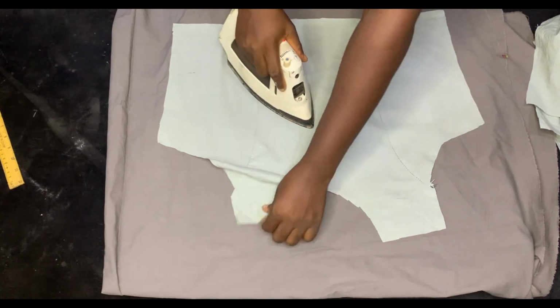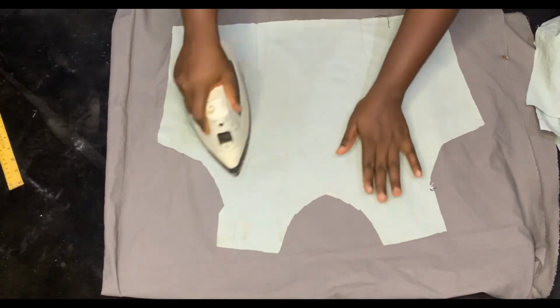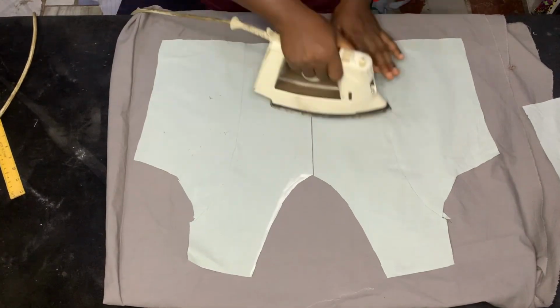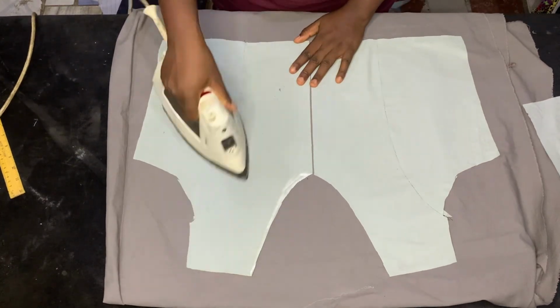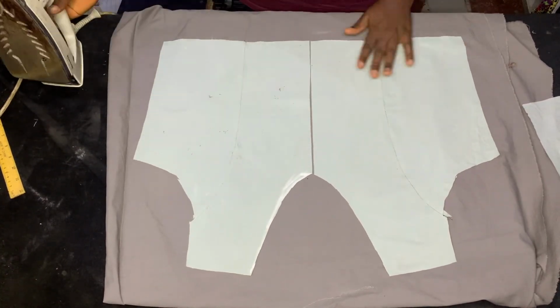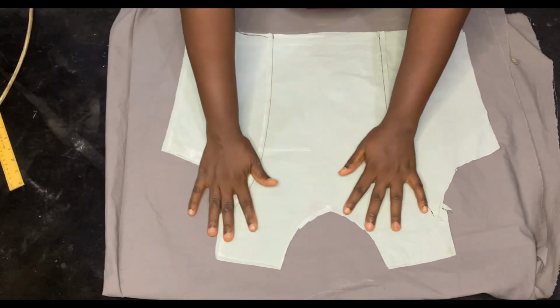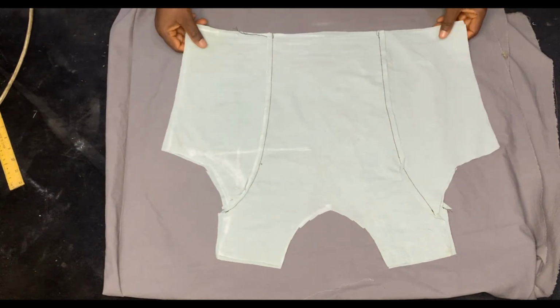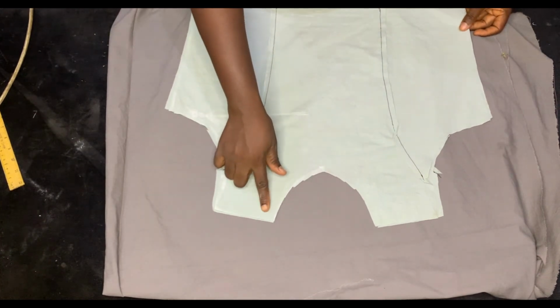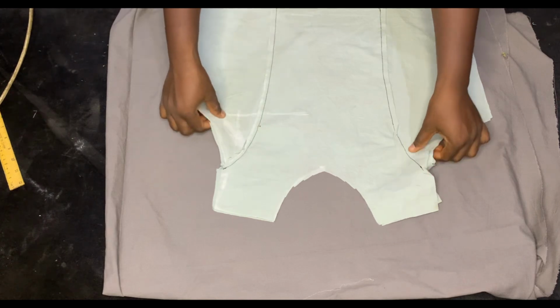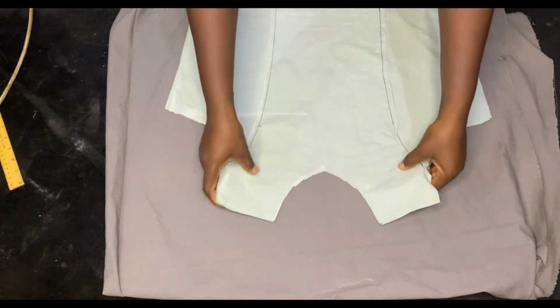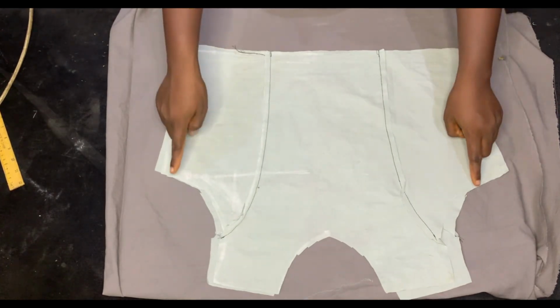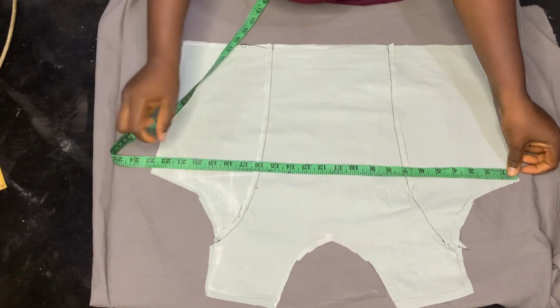Okay, so after giving it a nice press, you will notice that it's even more beautiful and fine. The next thing I'm going to do now is to join the shoulders together, and after that I'll go ahead and join the side, close it up. I'm going to use half an inch to join the shoulder, or you can also use 1 inch.